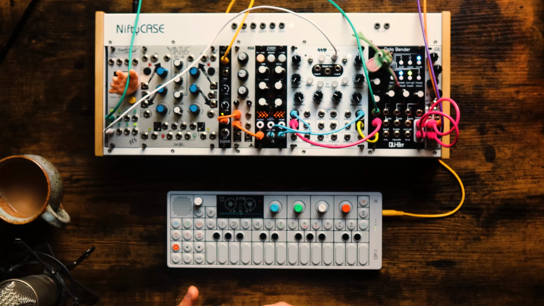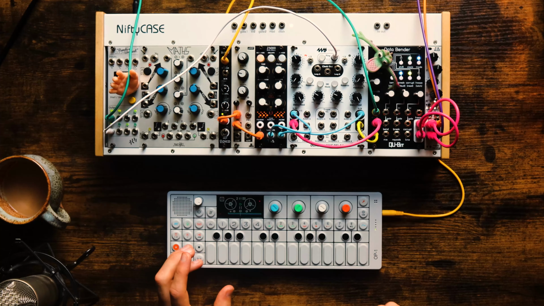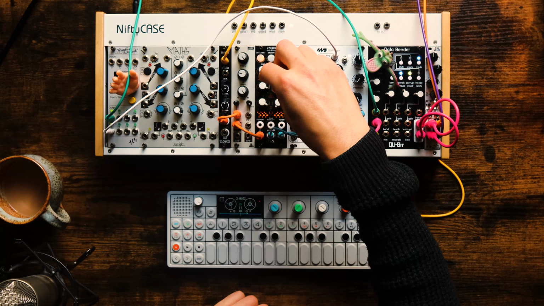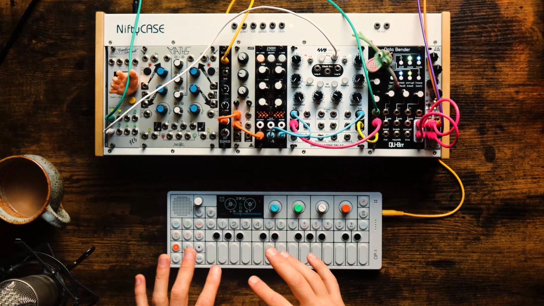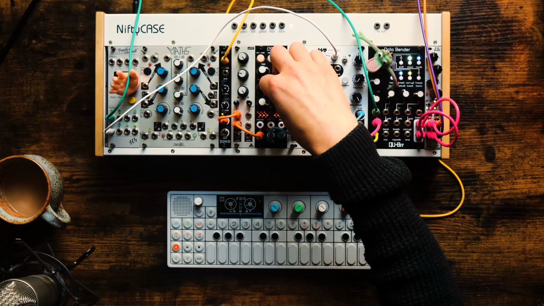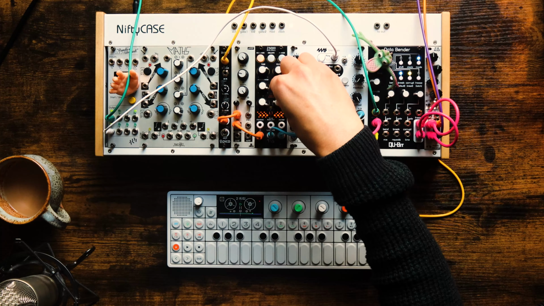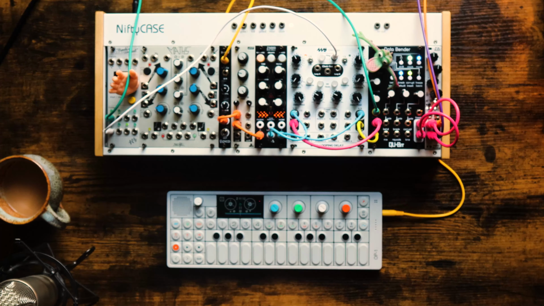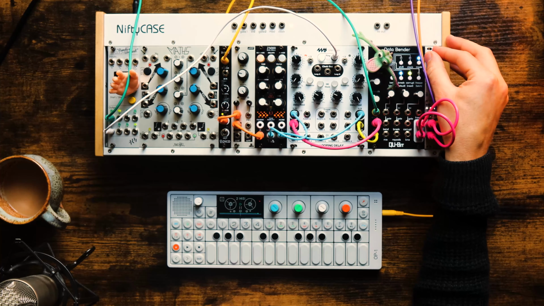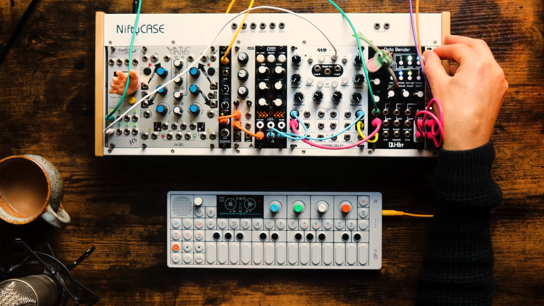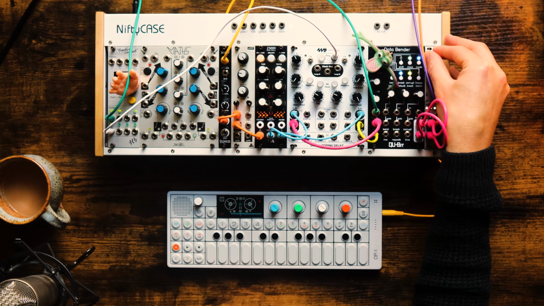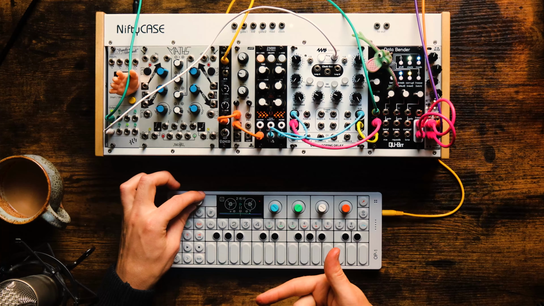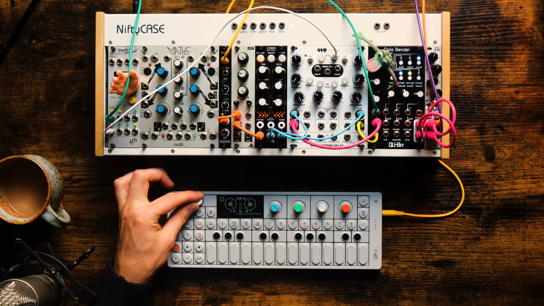And then for the end of the track, I decided to take the drums out completely, just leaving the chords, but I did bring some reverb up just to make it more epic. And then I finished with a classic fade out, just using the OP-1 volume switch.